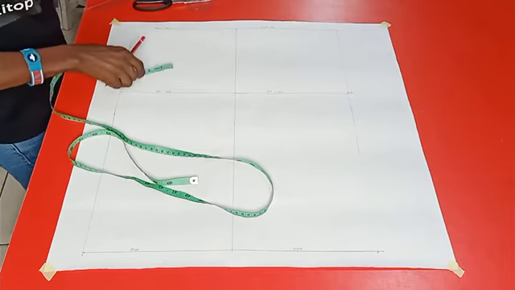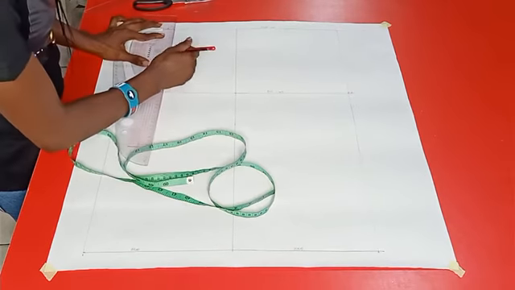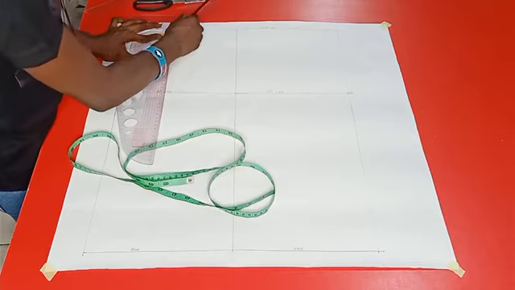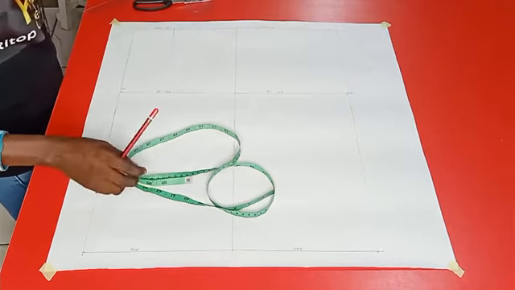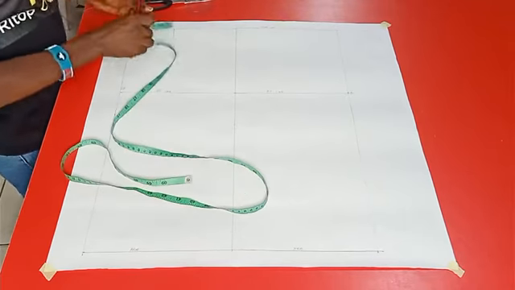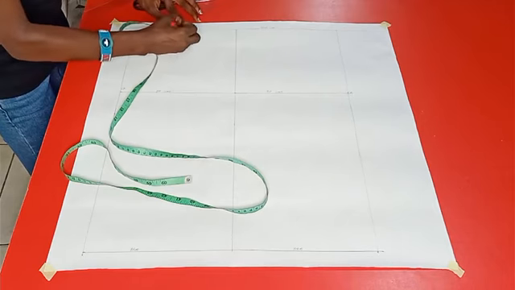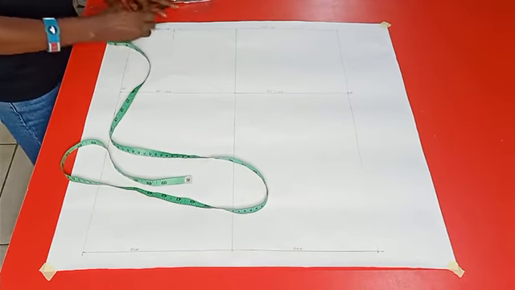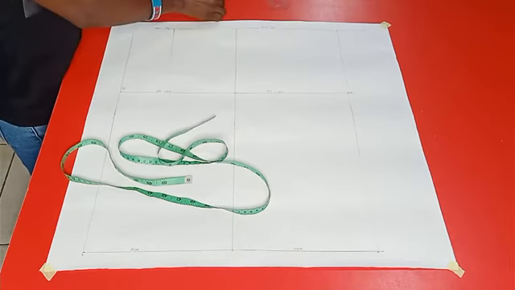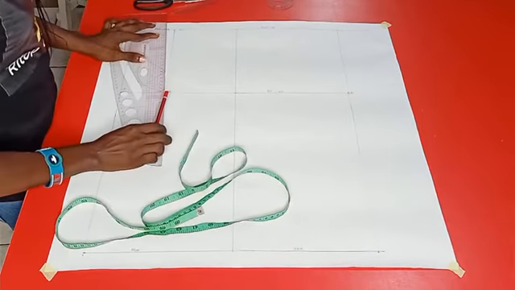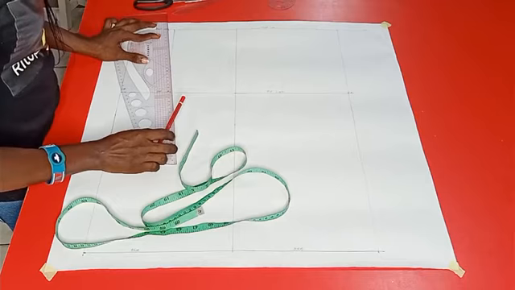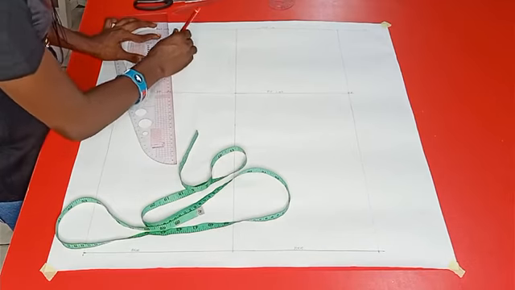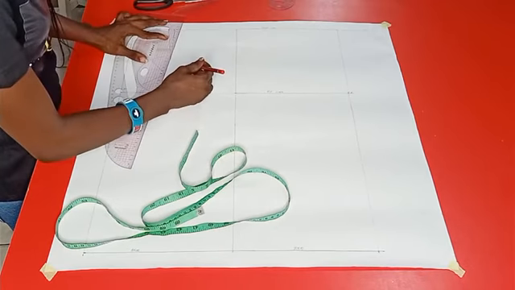Alright, okay, so now that I have that, I'm going to connect. Alright, so to each side of this line, I'm going to mark half an inch. Half inch here, half inch here. I mean to the left and the right, half inch each. Alright, so I'm going to connect like so.